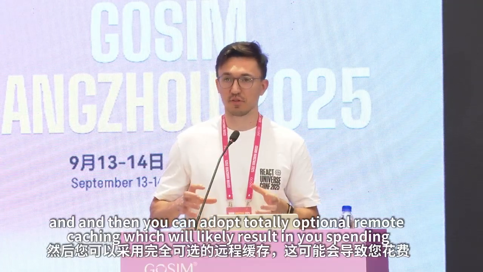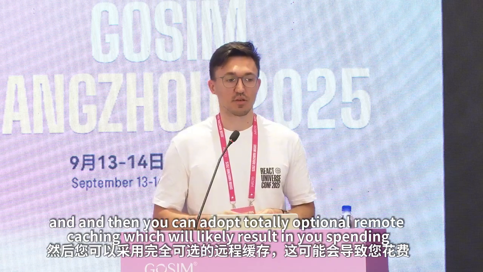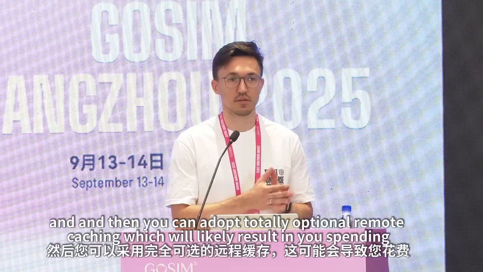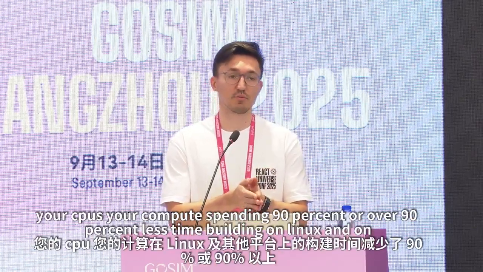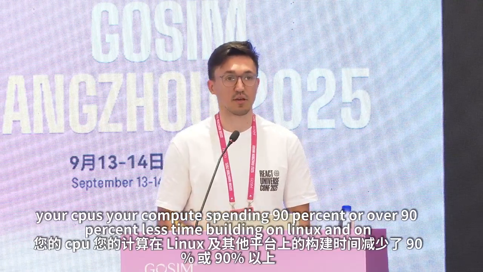And then you can adopt totally optional remote caching, which will likely result in your CPUs spending 90% or over 90% less time building on Linux and on macOS.